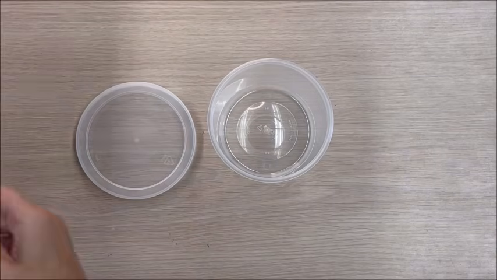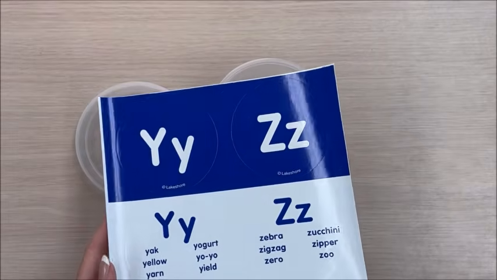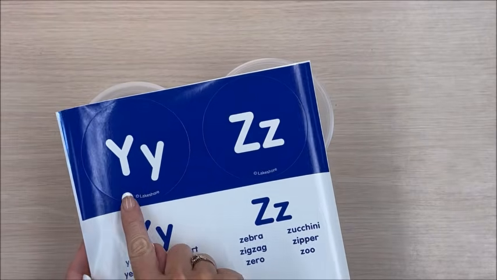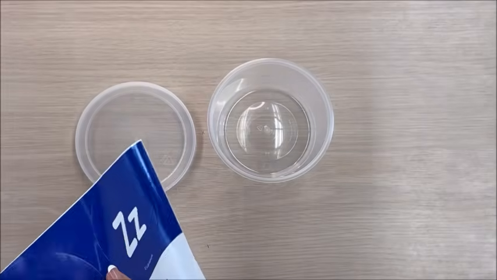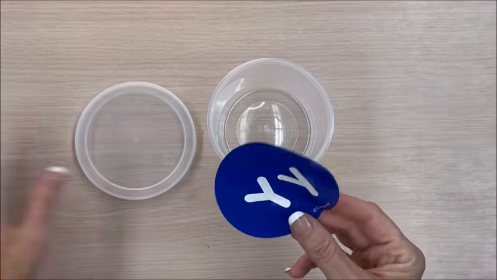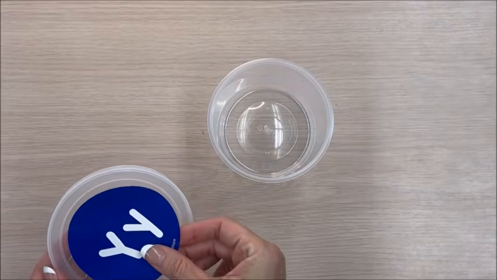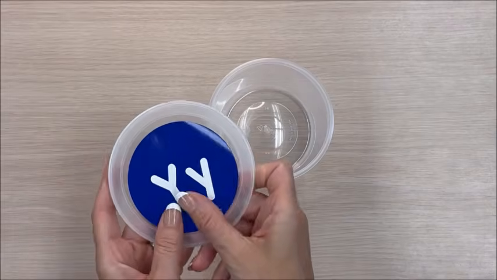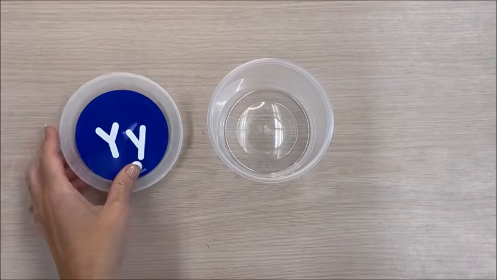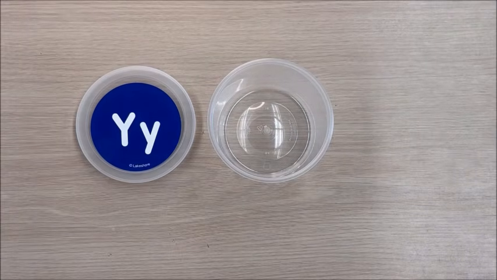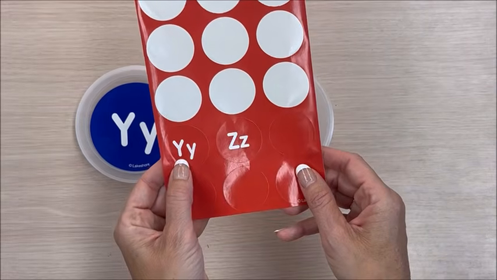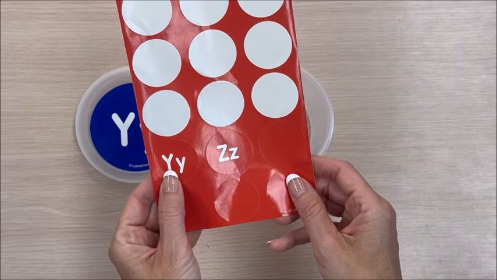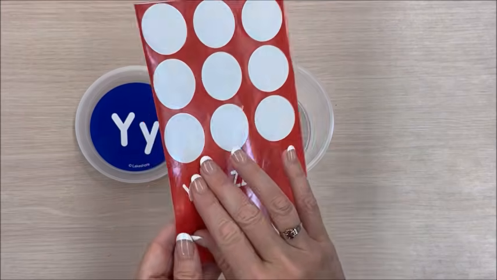So let's find the Y sticker. There it is. It has an uppercase Y and a lowercase y. Next, let's put the sticker on the tub. And once again, we're finding the letter Y, and here is an uppercase Y and a lowercase y.